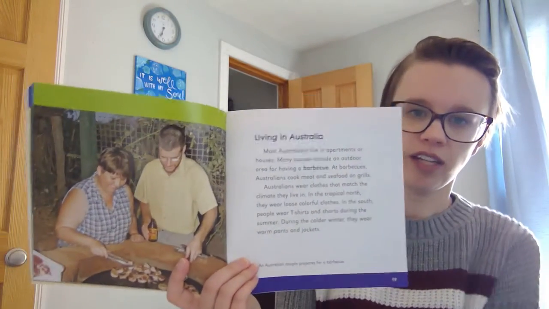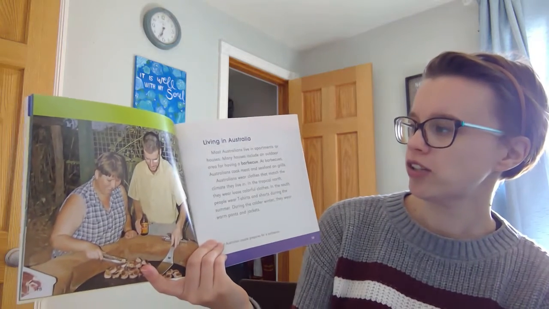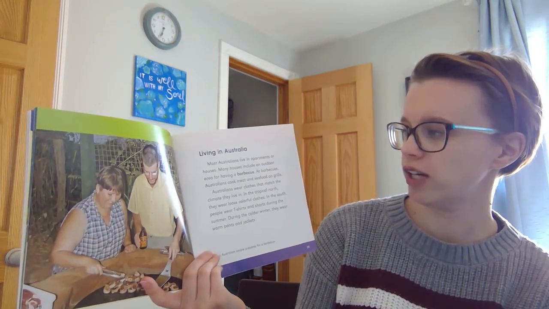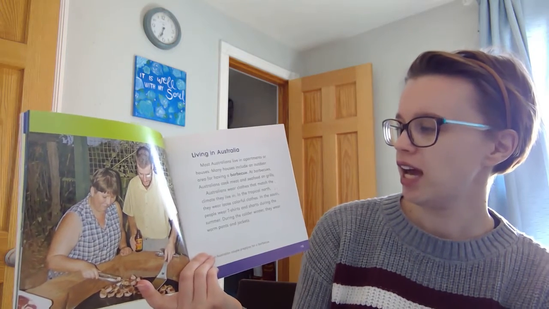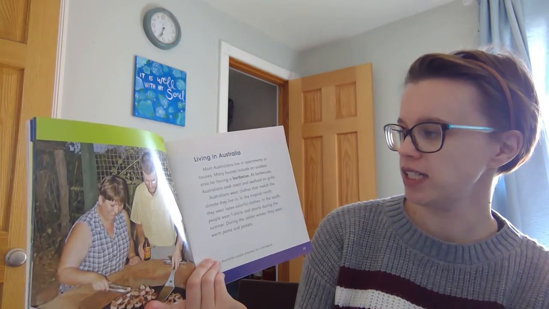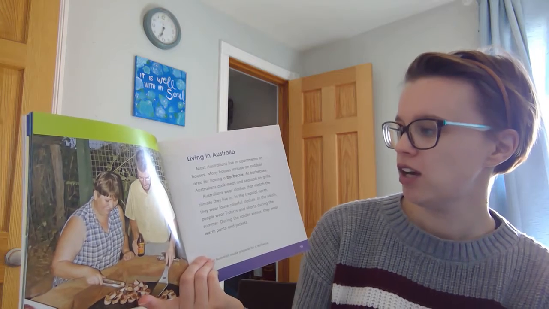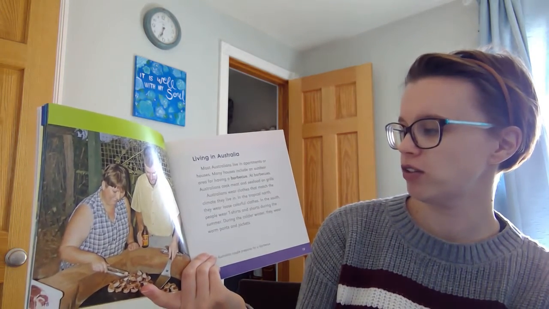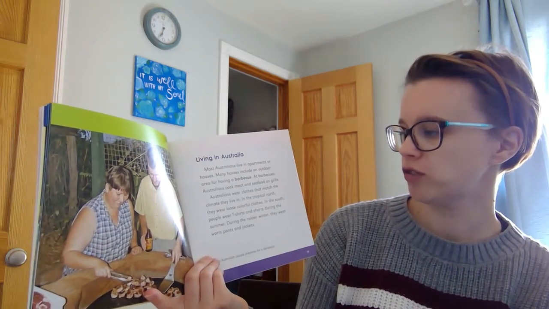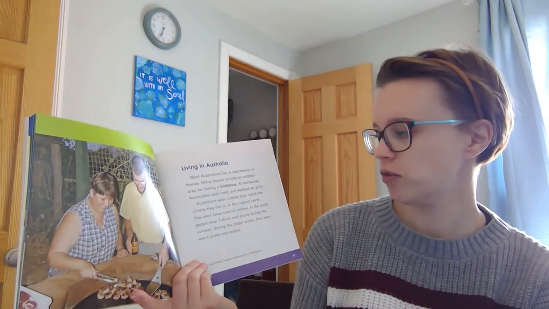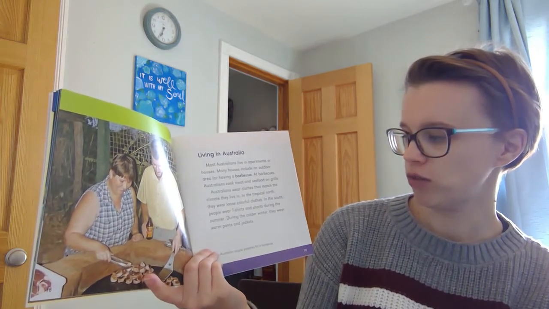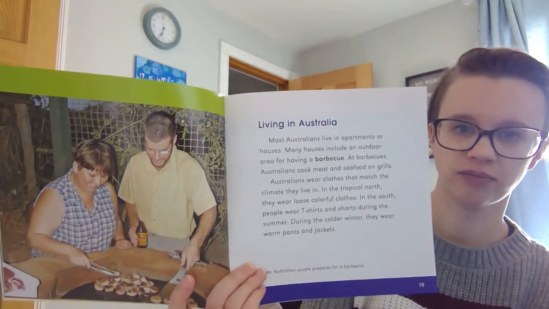Living in Australia. Most Australians live in apartments or houses. Many houses include an outdoor area for having a barbecue. At barbecues, Australians cook meat and seafood on grills. Australians wear clothes that match the climate they live in. In the tropical north, they wear loose, colorful clothes. In the south, people wear t-shirts and shorts during the summer. During the colder winter, they wear warm pants and jackets.